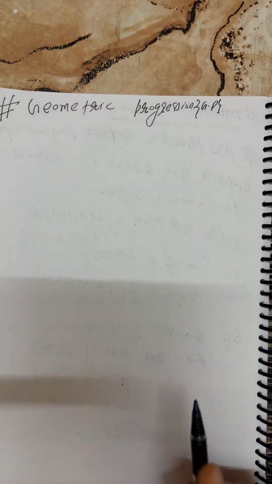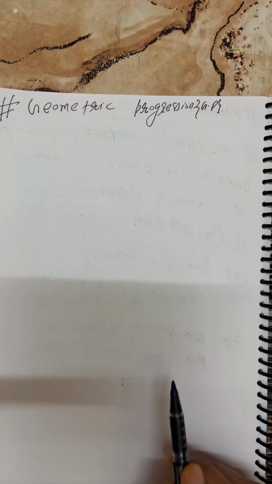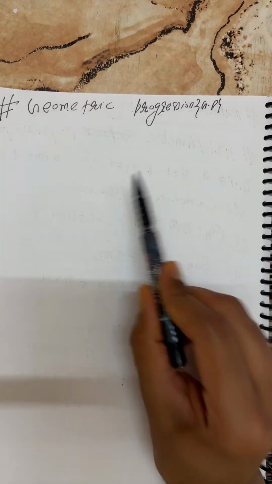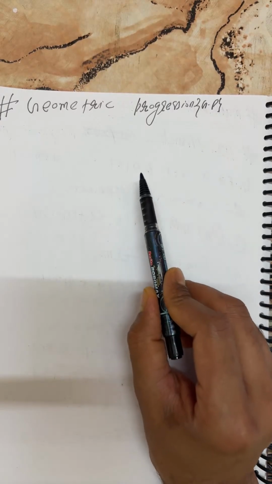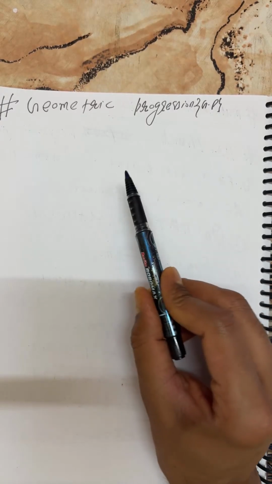Now I'm going to teach the geometric progression. What is a geometric progression? If quantities increase or decrease by a constant common factor, they are said to be in geometric progression.